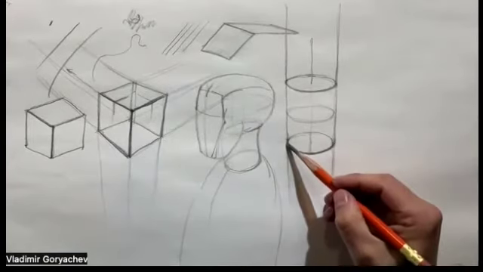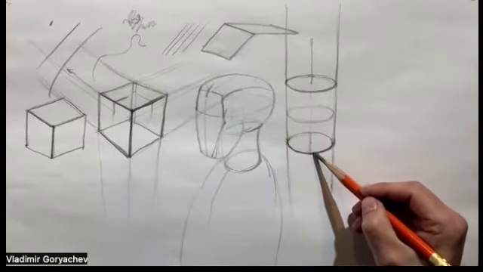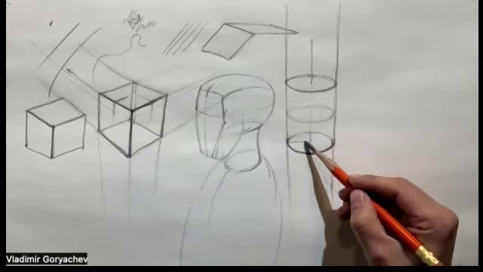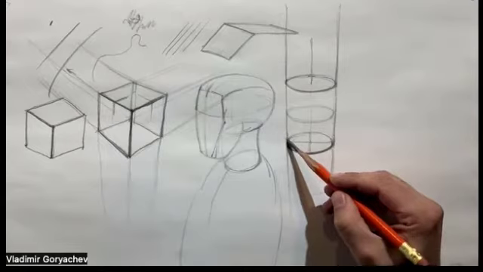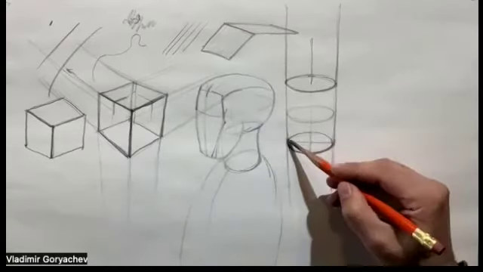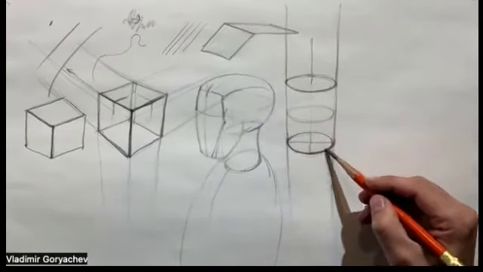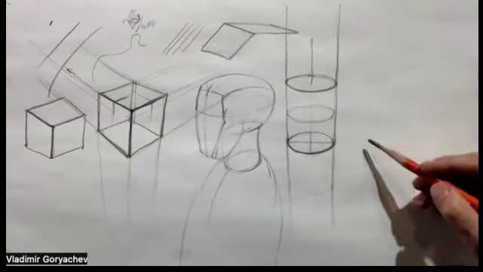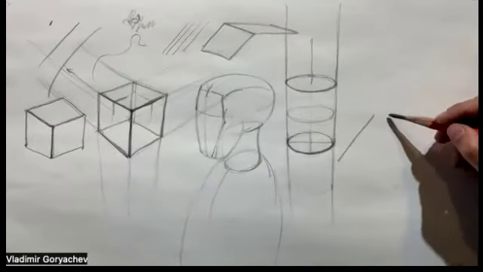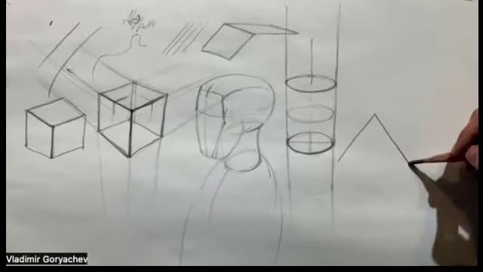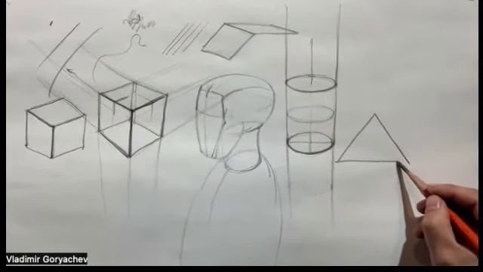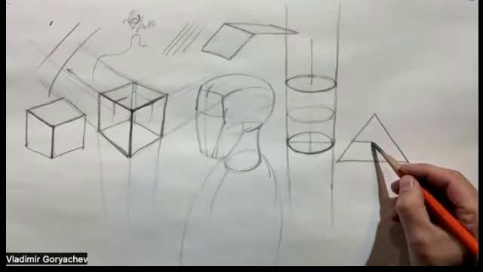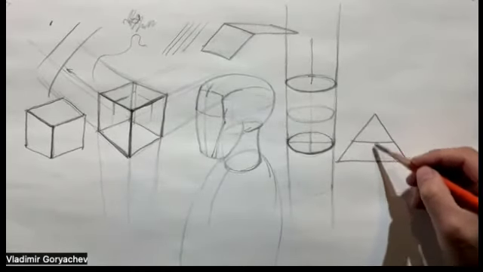But there is another difference between the front curve of the ellipse and the back curve of the ellipse. Do you know what the difference would be between this edge and this edge? Anyone? The perspective? But what would be the difference? How else can we describe that?